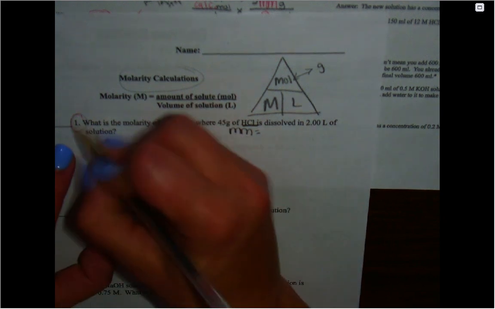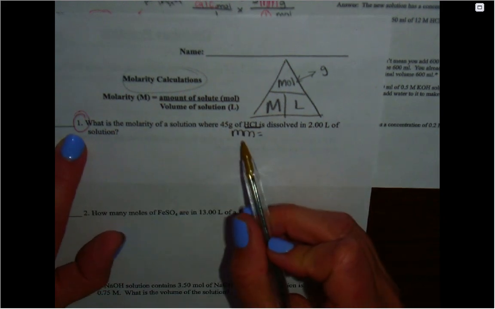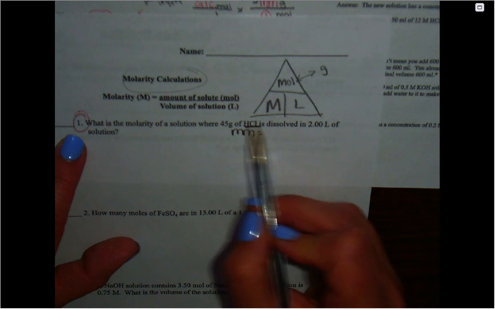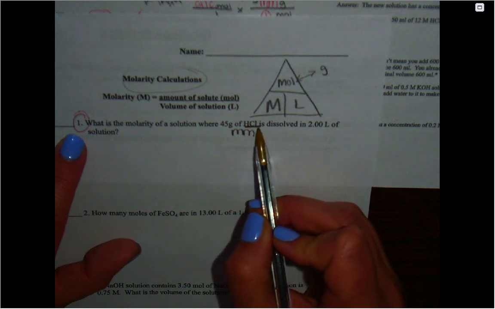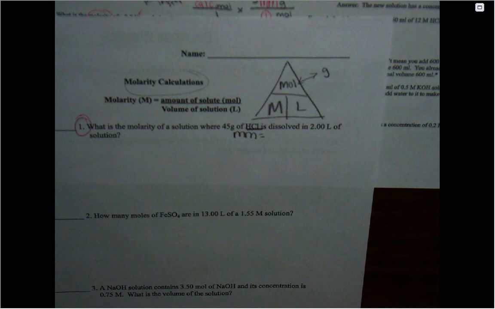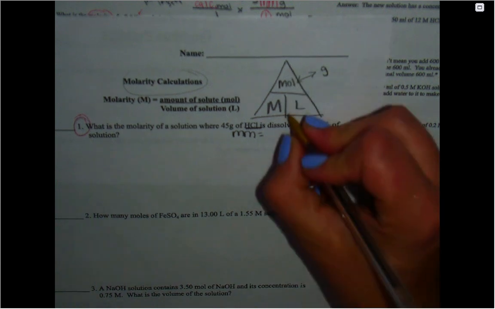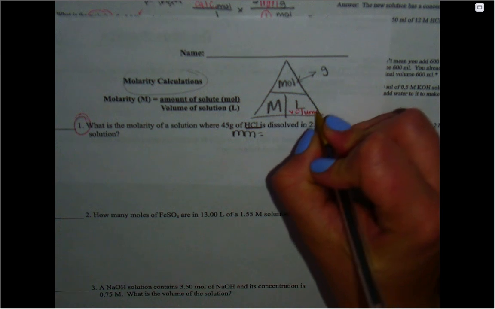Moles gives the connection to grams. The only one that deals with grams is the first one. So you want to get the molar mass of hydrochloric acid, or HCl. You're going to add together a hydrogen and a chlorine. That is the only one that does that. Problems 2, 3, and 4 you can knock out in literally 5 minutes, as long as you're using your triangle. Just remind yourself this is volume.